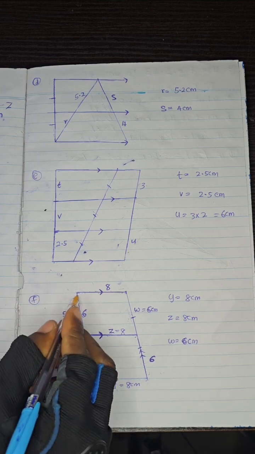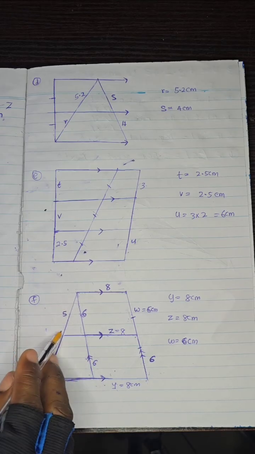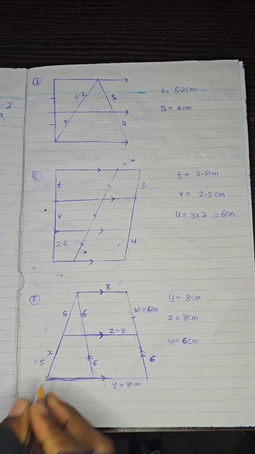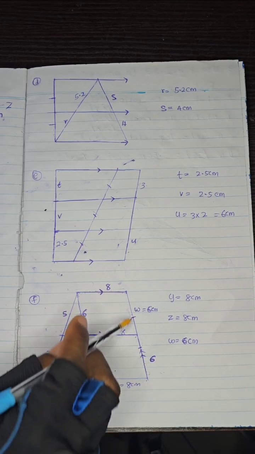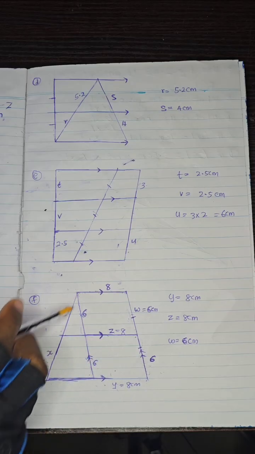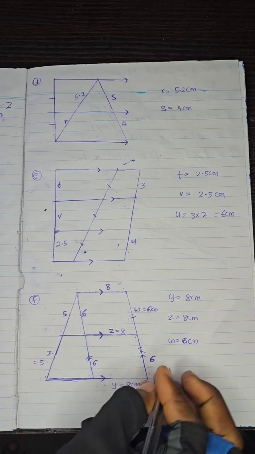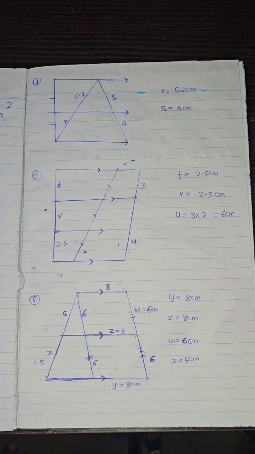And for this intercept, we'll apply the equal intercept theorem. Since here is 5, here will now be 5. x will be equal to 5, because we're now applying equal intercept. Since these are equal intercepts, and this is another transversal on its own, here will be 5. So x is equal to 5 cm.